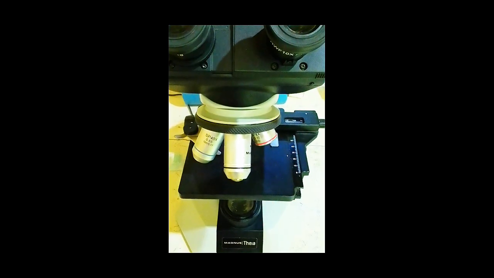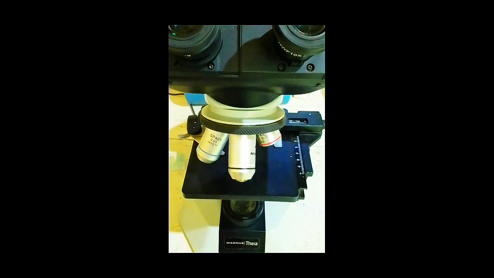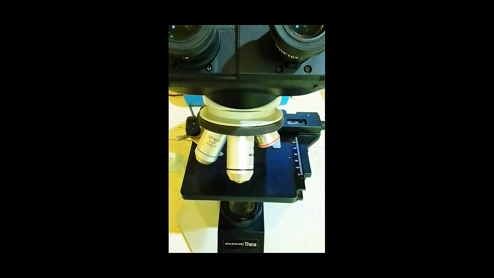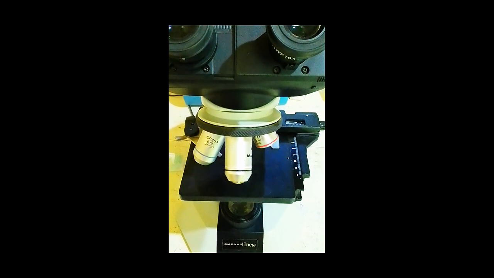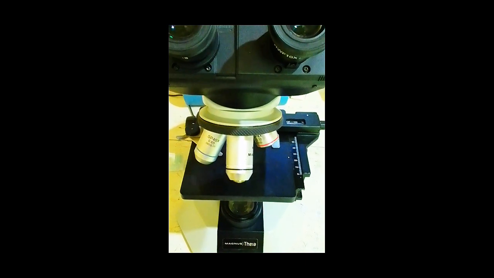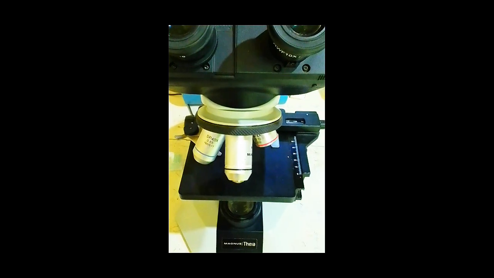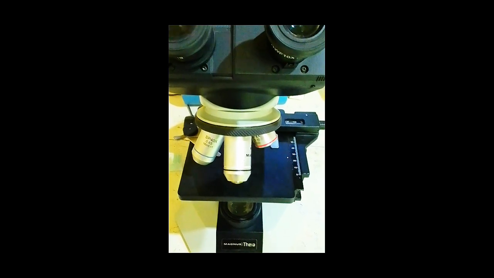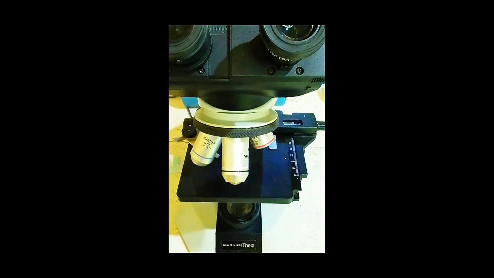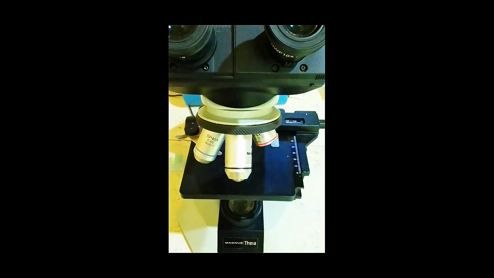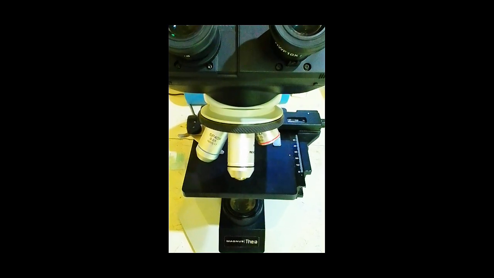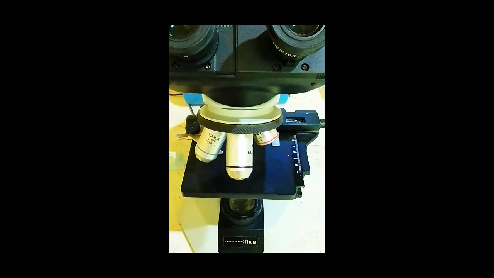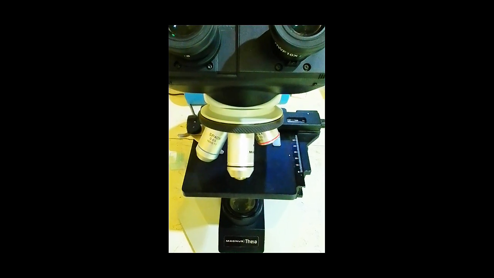1. Examination of blood cells. The microscope is used to observe red blood cells, white blood cells, and platelets. This helps diagnose conditions such as anemia, infections, and blood disorders. 2. Detection of parasites. Microscopes are used to identify parasites in blood, stool, and other body samples. For example, they help detect malaria parasites and intestinal worms.